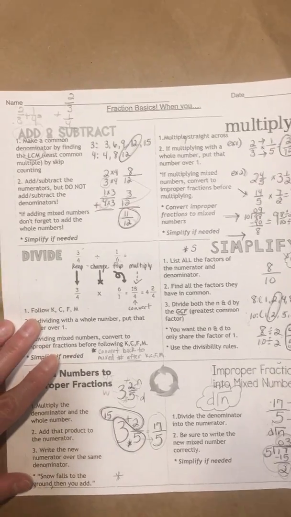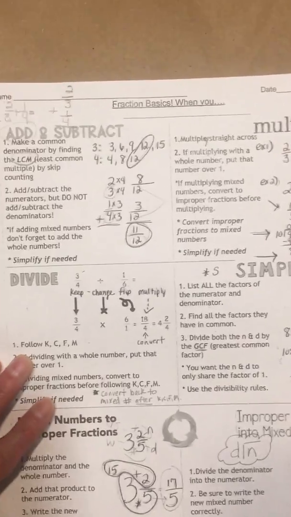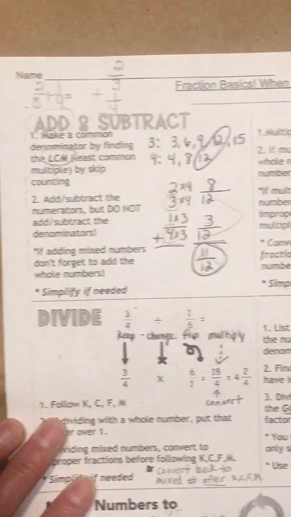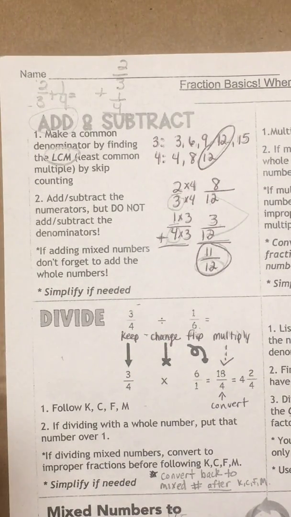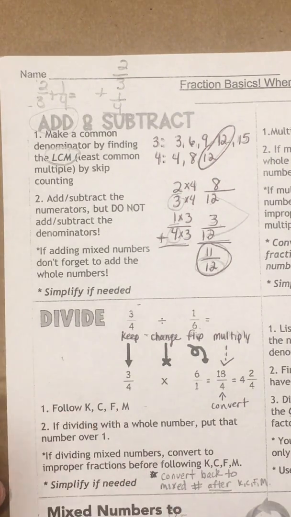I'm not going to reread this one because we read this over when we learned about adding. One thing we have to remember is that we have been doing adding and subtracting fractions probably for a good month or so before we left school. So none of this should be completely new, but I do understand there are lots of steps being put together, and we do have to remind ourselves.